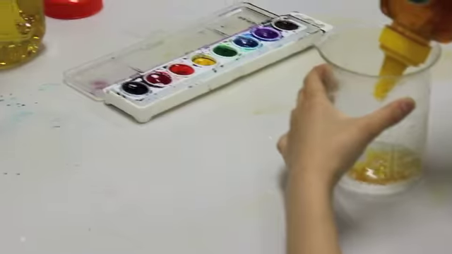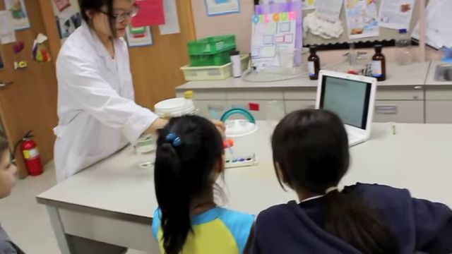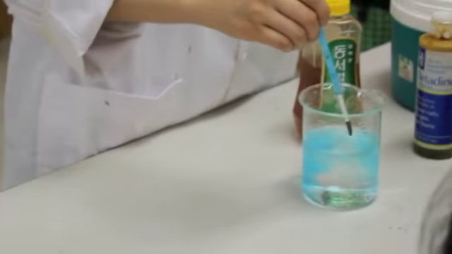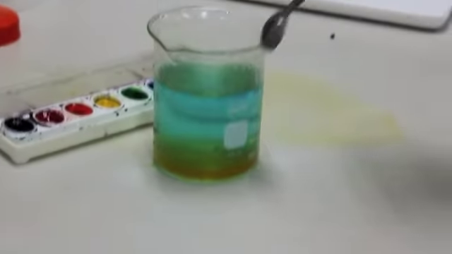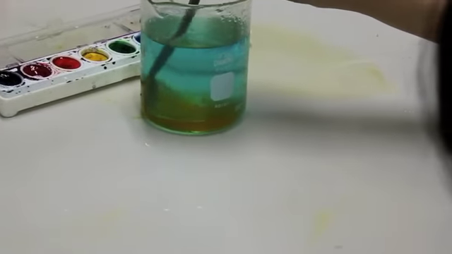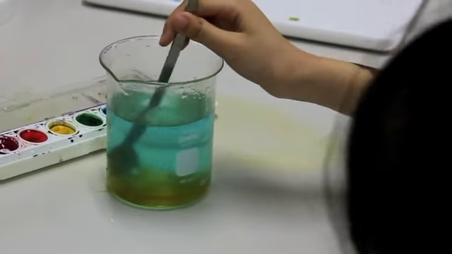We first poured the honey into the beaker, then colored the water with water paint, then poured the colored water on the honey, followed by oil, butadiene solution, and ice cubes. I asked the kids if they could make predictions on which substances would have the greater densities.